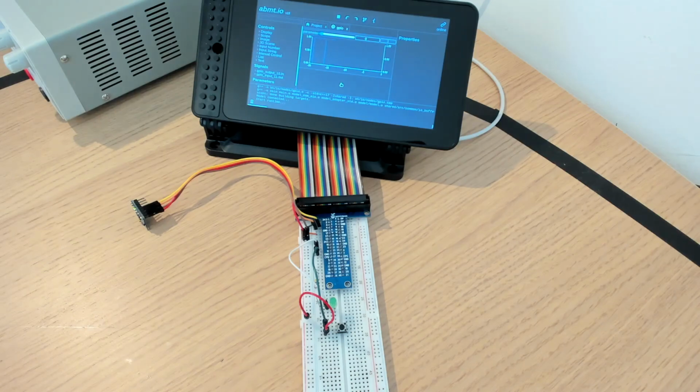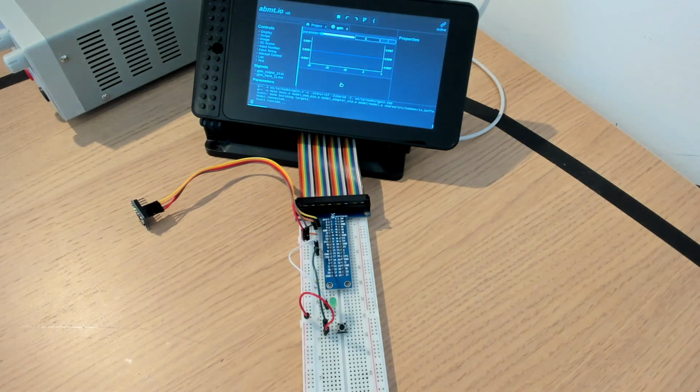Hello and welcome to this tutorial about the I/O example. In this video we're gonna do something special. So we have a Pi here, it's running ABMT with the GPIO example, and let's show it to you.